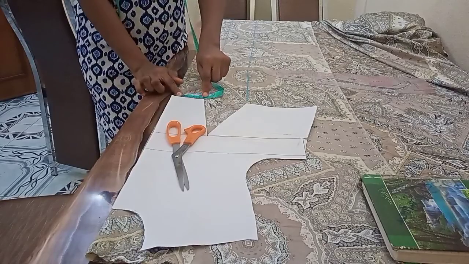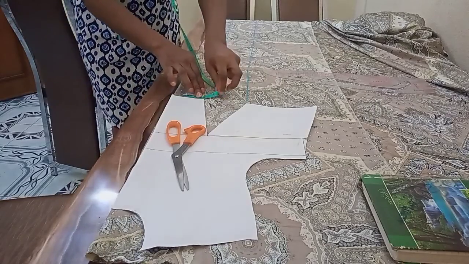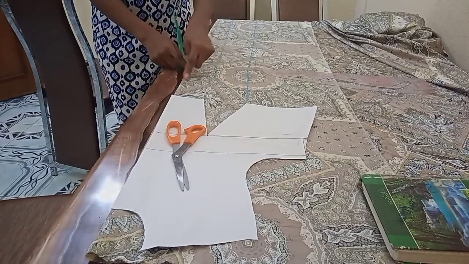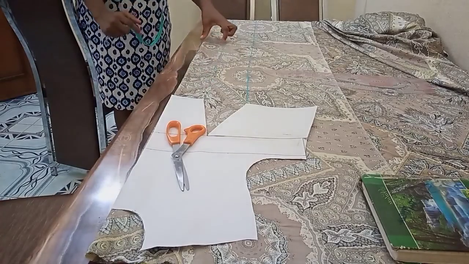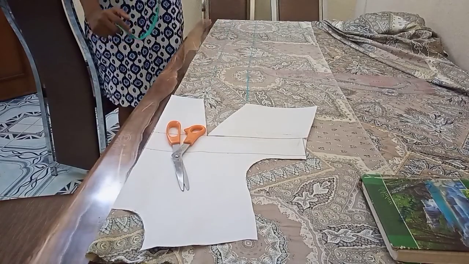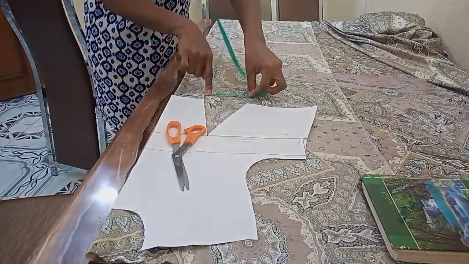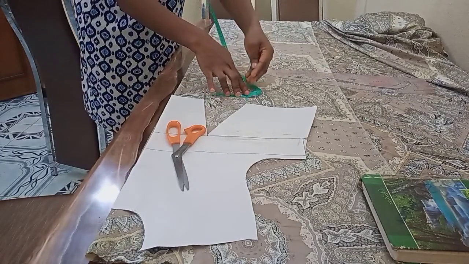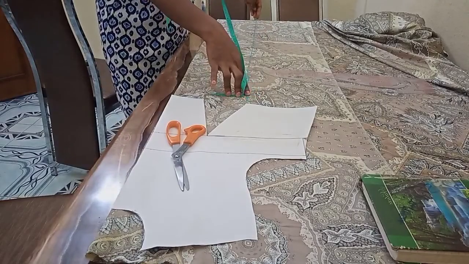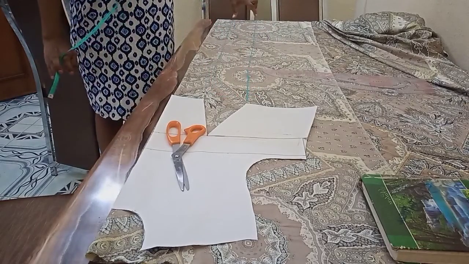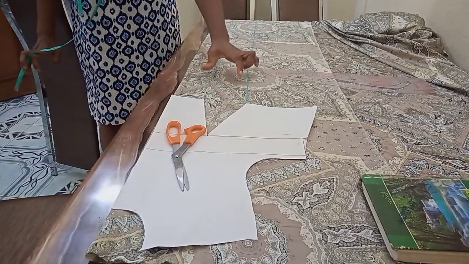What I'm going to be doing next is to start marking 3 inches from the center front. I'll be marking 3 inches down to the length of 40. And when I'm done doing that, on that line I marked, I will now measure 4 inches and I will start marking again on this side down to the length of 40. So by the time I'm done, I will have a perfect straight line, okay?